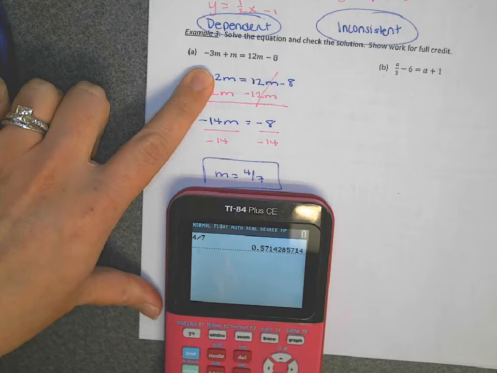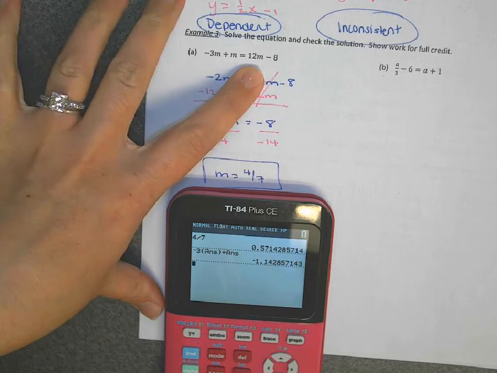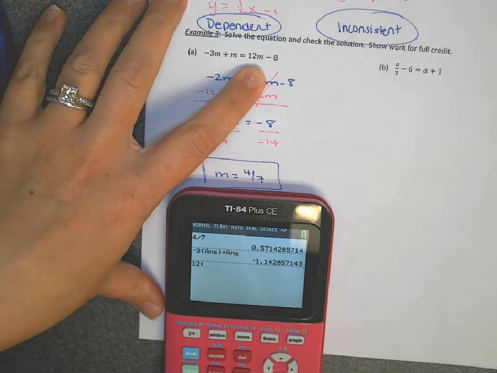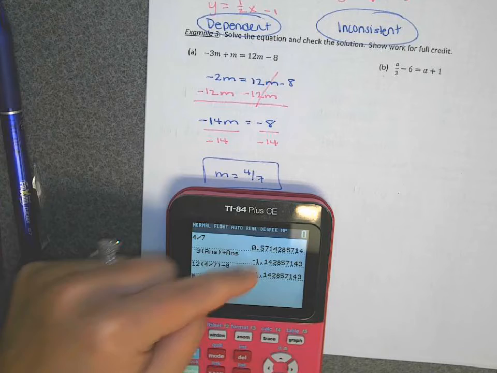I'm going to do that. Negative 3 times answer plus answer. That's that value. Okay. 12 times, I'll just type it in this time, 4 over 7 minus 8 is that exact same value. So I must have done it right because that's equal to that.